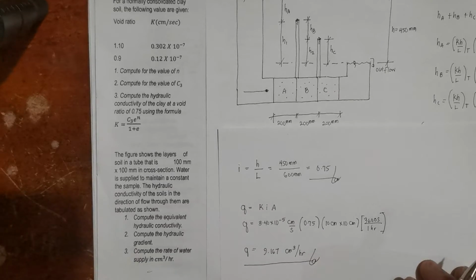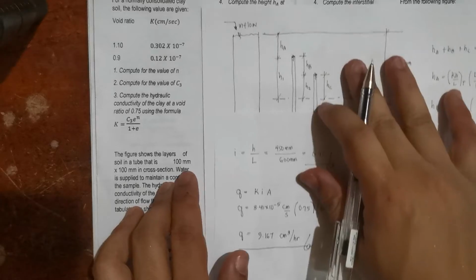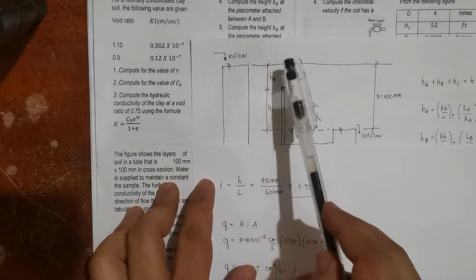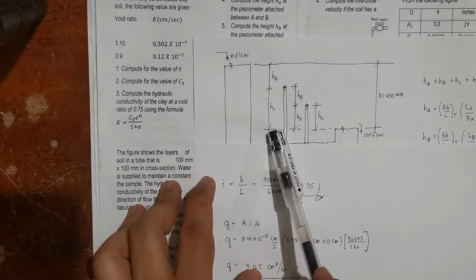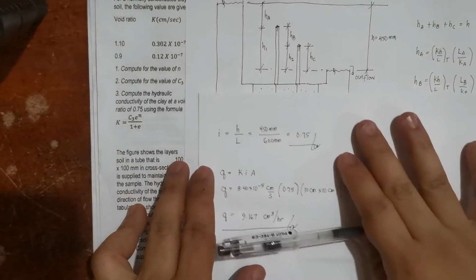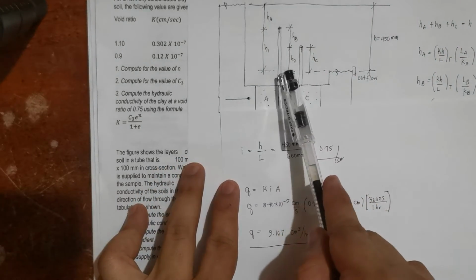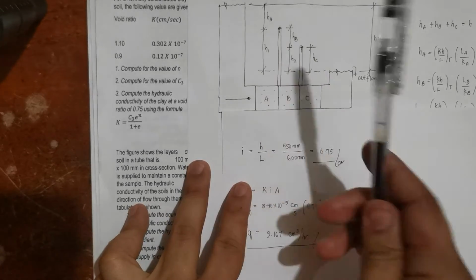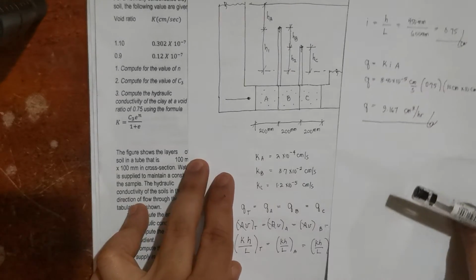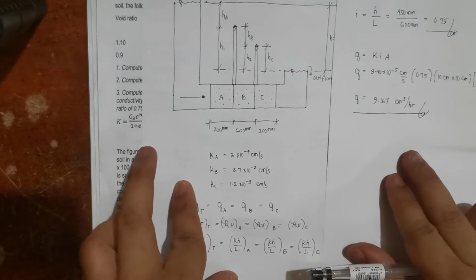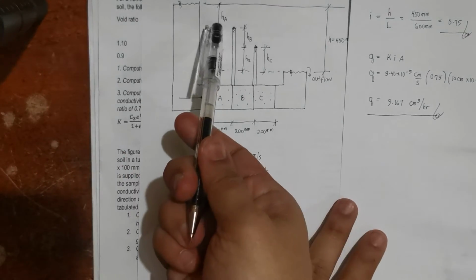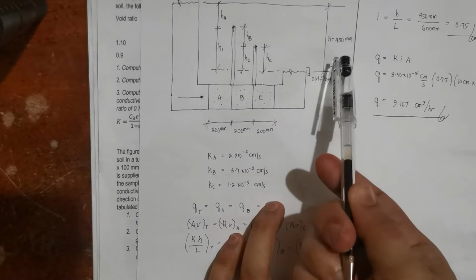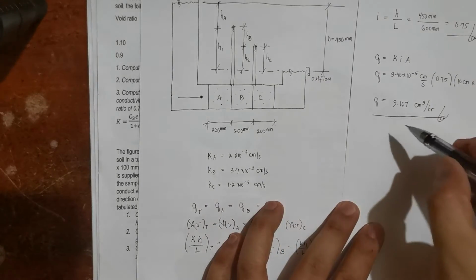For our fourth requirement, we have to compute for the value of H1, the height at the piezometer attached between soil A and B. And from the figure, we can see that head loss of soil A plus H1 will be the total head loss.